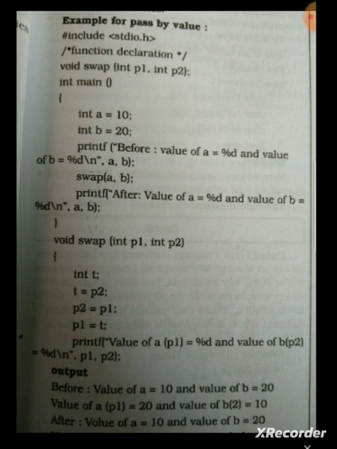We use pass by value when we don't want any change in the value of the passed parameter. That means, let's say initially I have two values, a equals 10, b equals 20. I will swap these two values, making a equals 20 and b equals 10.